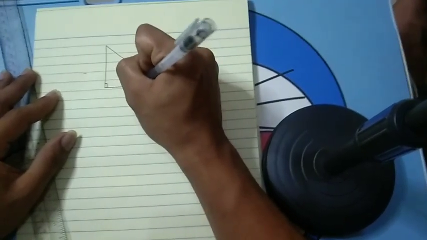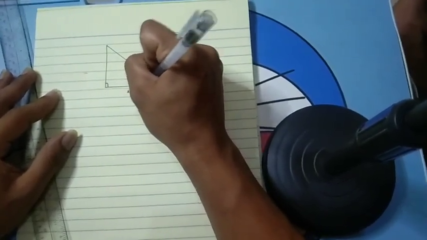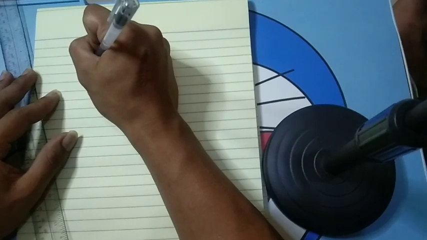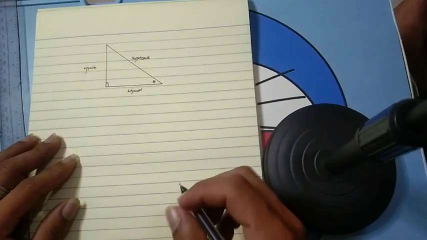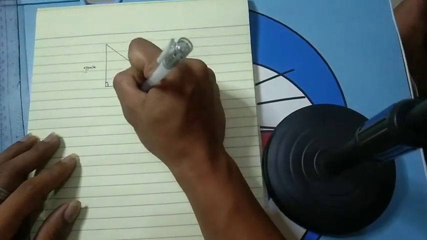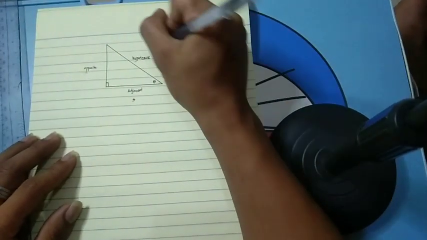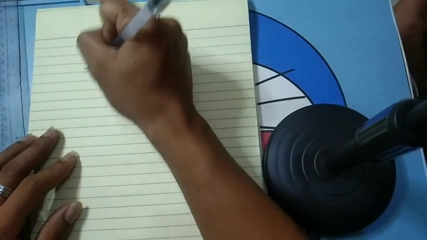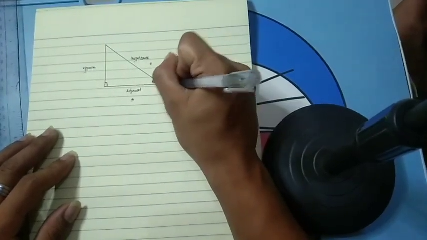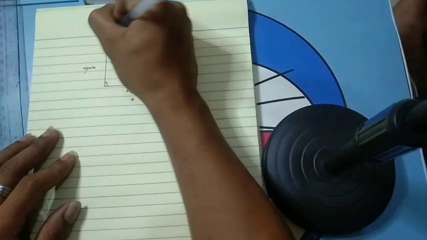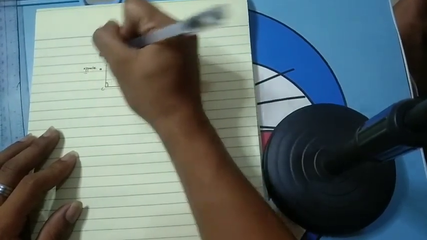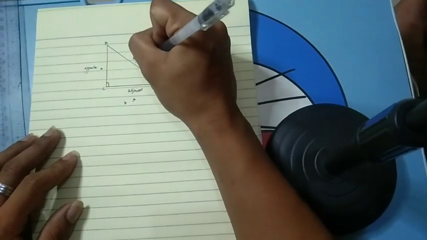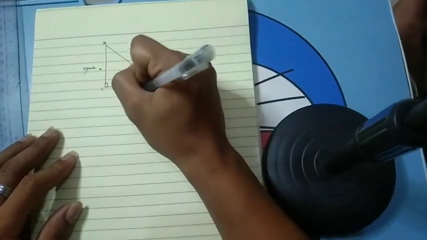This is the adjacent, and this is the opposite. So we have a given example of 5 and 7. So this will be the angles A, B, and C, and this will be the small letters a, b, and c. So they have the values.